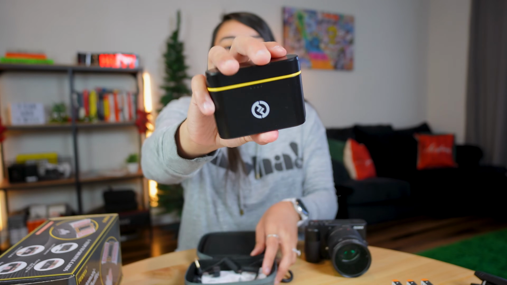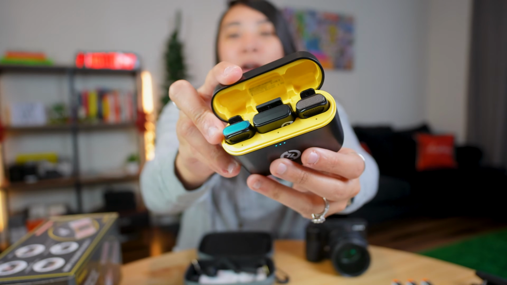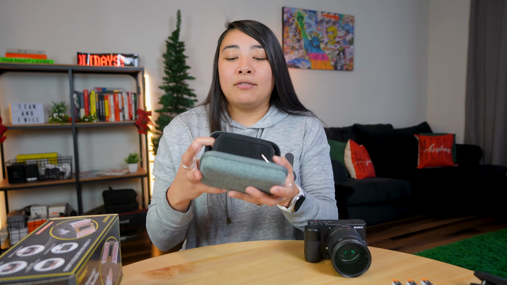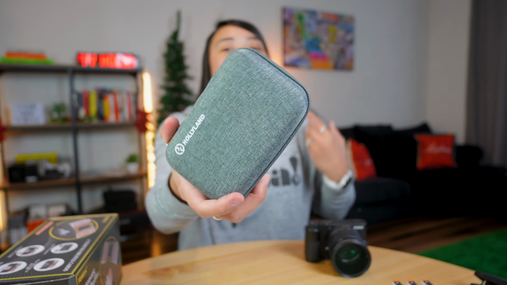It comes in this case right here, and when you open it up, you see the receiver and 2 wireless mics. This is a good option if you don't want to worry about cables, you don't want to plug up a wireless mic and mount it or anything like that. If you just want to hold it, if you just want to clip it on your shirt, this Hollyland microphone set is great. It's wireless, it's easy to use, it's easy to set up. You cannot go wrong with it.